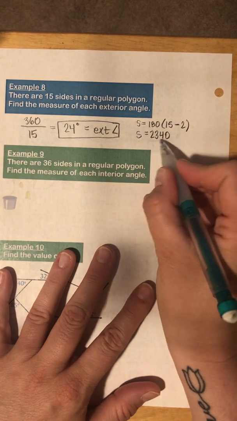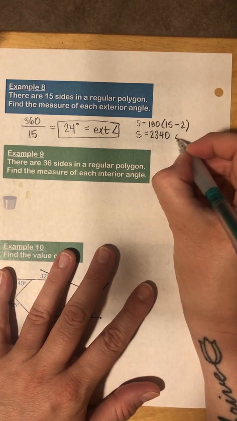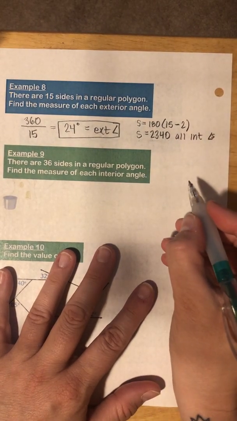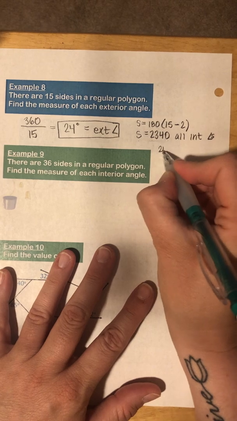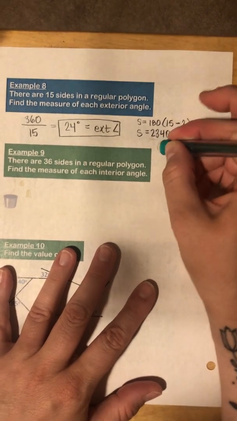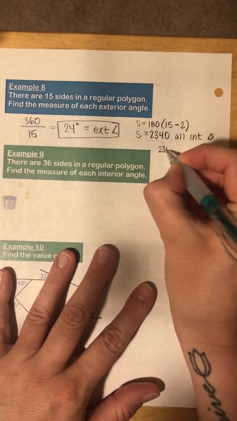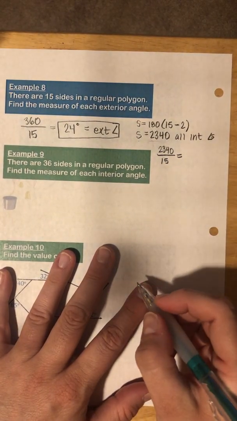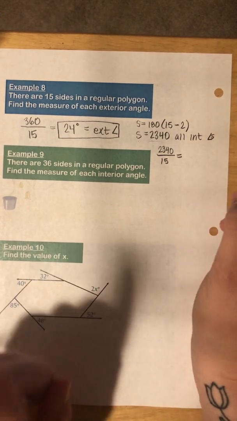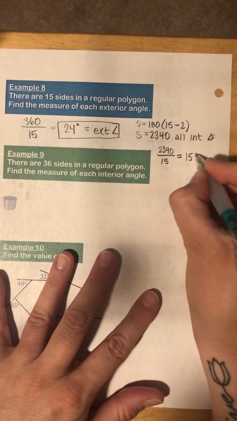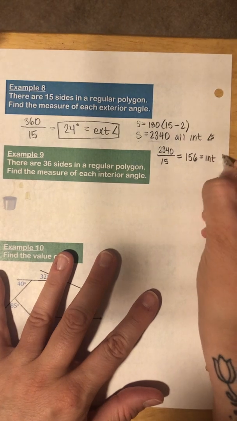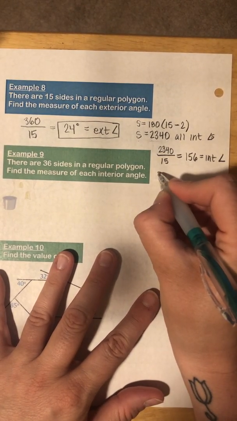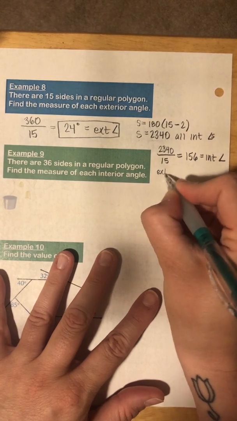The S means how many degrees for all of the interior angles. Well, how many interior angles are there? There are 15. So if I take this number and divide by 15, that will give me the measurement of one angle. So here my angle would be 156.